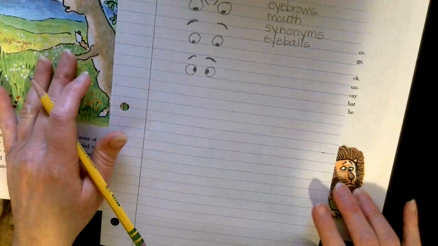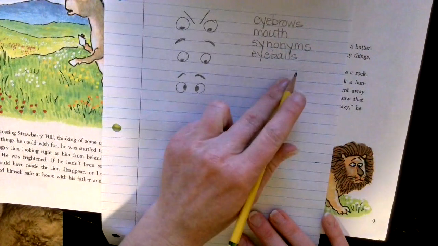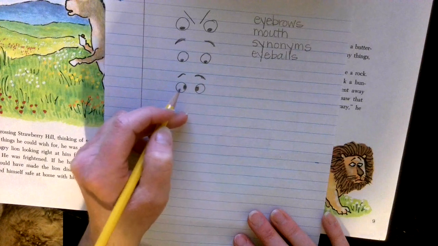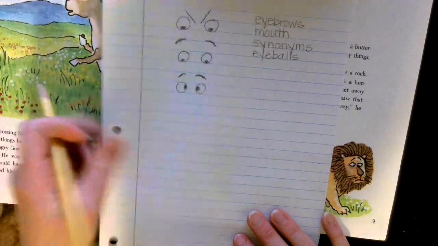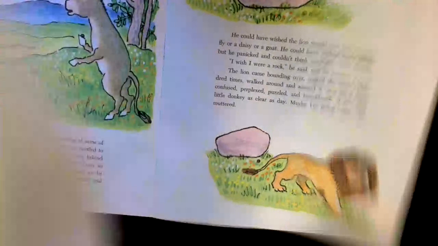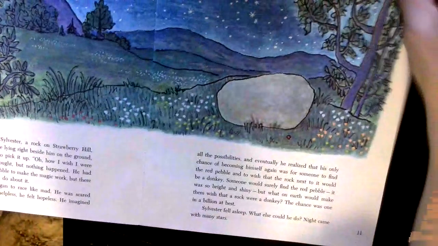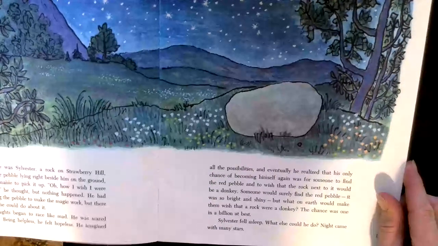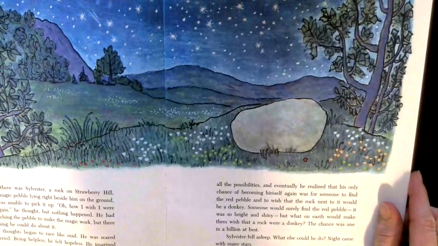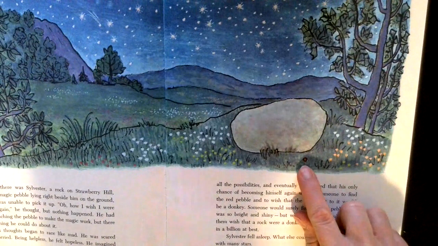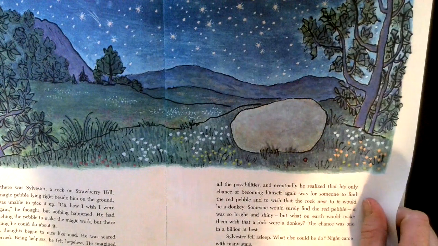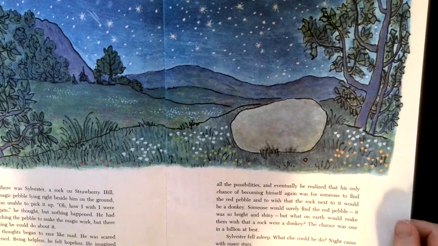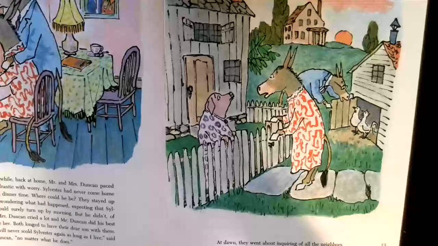Okay, so this is part 3, and I added eyeballs to my list because, if you change the pupil in the eye, we're going to get a different emotion. Now, a rock can't really show much emotion, but you kind of feel sorry for Sylvester being so close to that rock, but not being able to reach it. Think about a time when you felt helpless, when you couldn't reach something you needed.